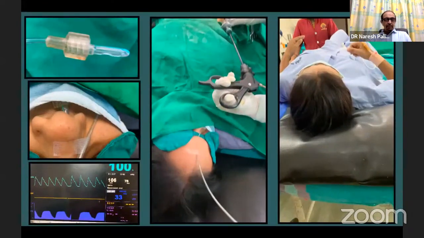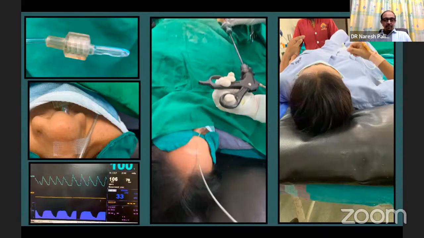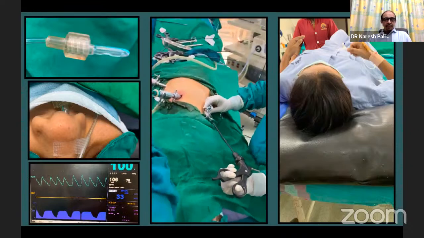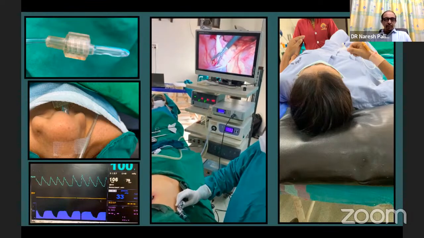This is how I used to monitor ETCO2 when the probes for special monitoring of ETCO2 were not available. This is a 12 gauge suction catheter. The tip is attached to the ETCO2 port and placed in the nostril. This is simple appendicectomy, laparoscopic appendicectomy, ETCO2 being monitored.